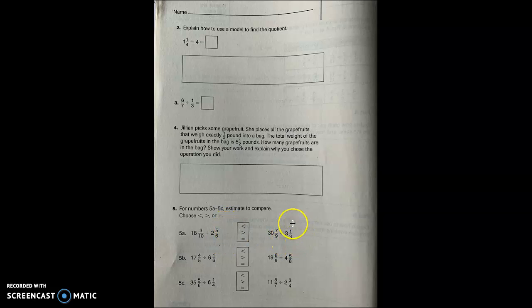On this side, I go, okay, 3 and 1/3. 1 is not close to 3. I mean, it's kind of close to 3, but it's closer to 0. So this will round down to 3.